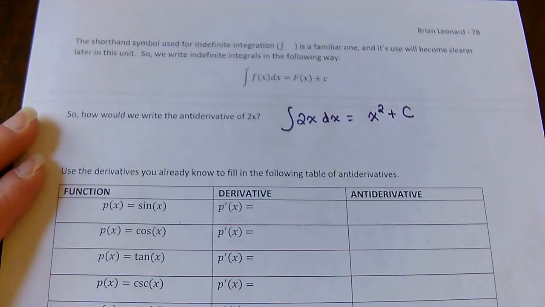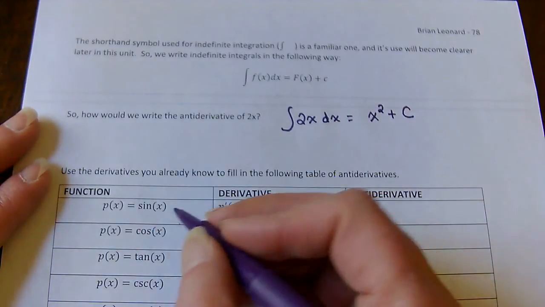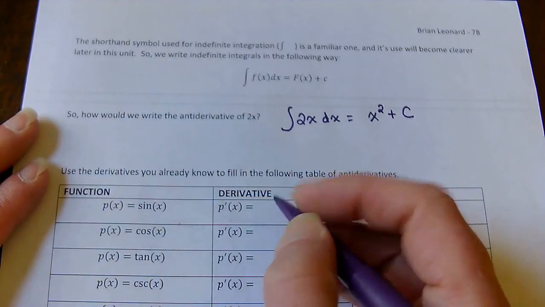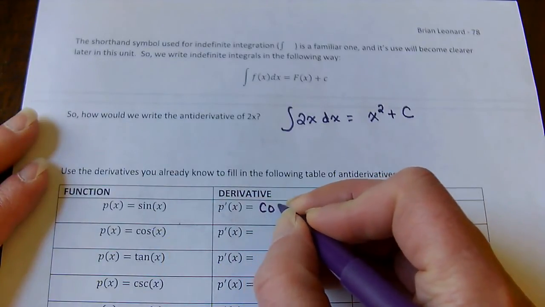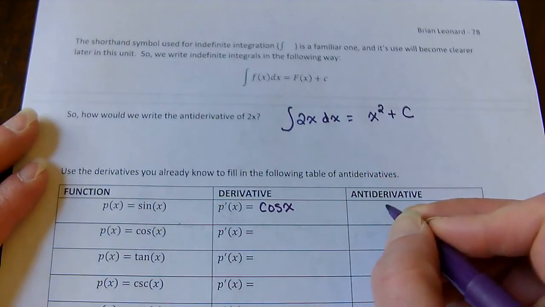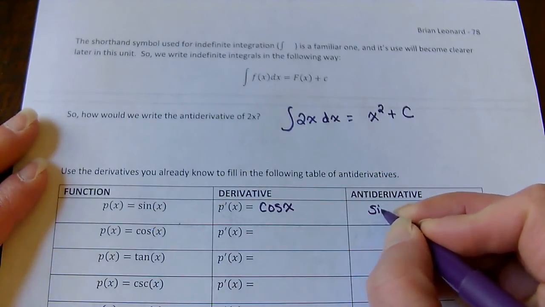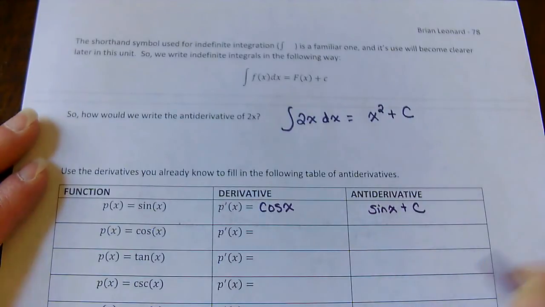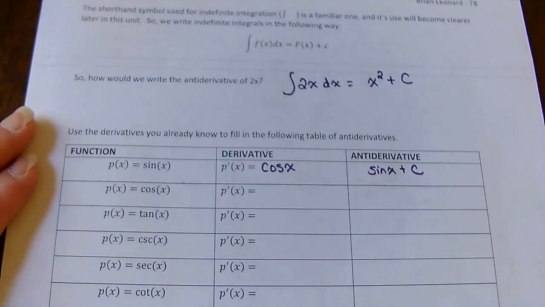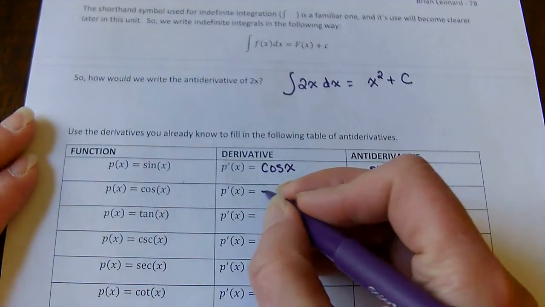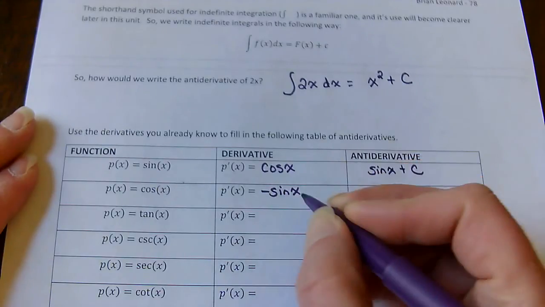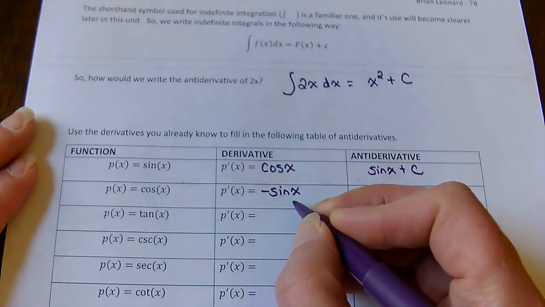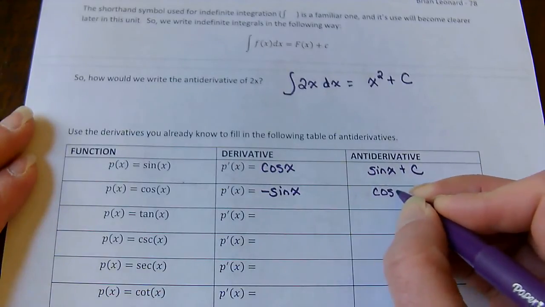So we're going to use derivatives we already know to fill in the table and then fill in the antiderivative. So the derivative of sine x is cosine x. That means the antiderivative of cosine x is sine x plus c. The derivative of cosine is negative sine. So if I had negative sine x and I was trying to find the antiderivative, it'd be cosine x plus c.